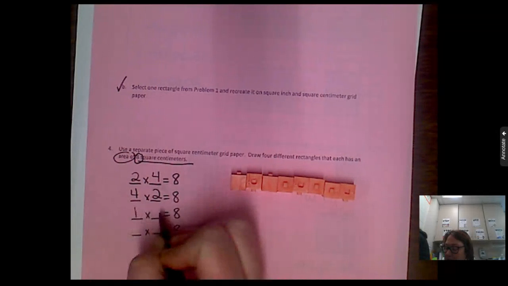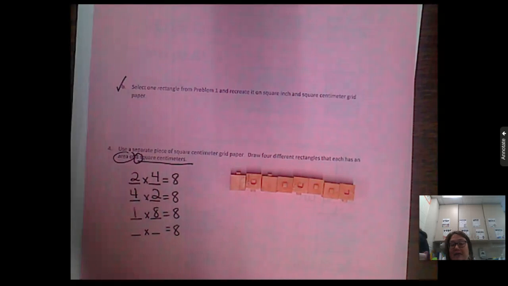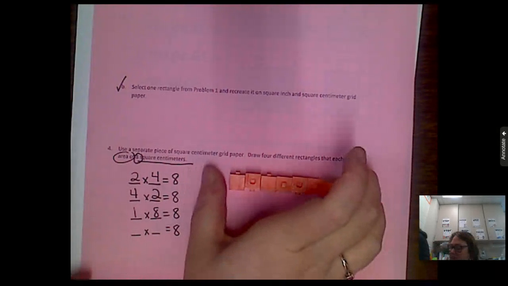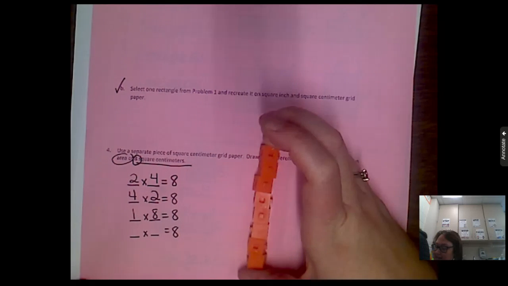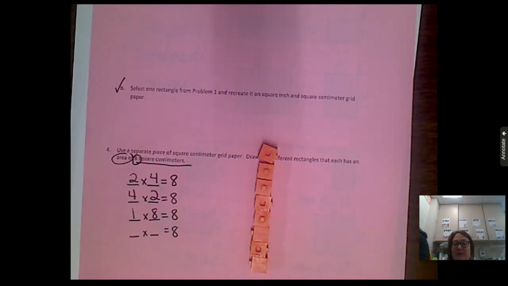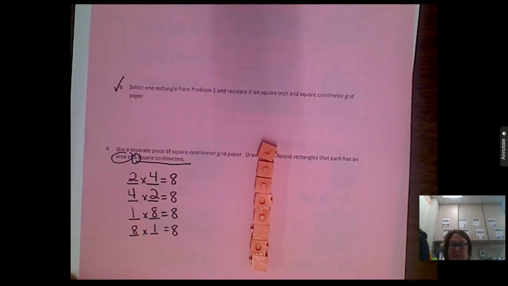If I have 1 row of 8, so 1 times 8 equals 8. And the same thing, if I use the commutative property and I flip-flop those two, get my camera there, yay, there we go. If I just take that and turn that whole thing, now instead of 1 times 8, I have 8 times 1 equals 8, right?